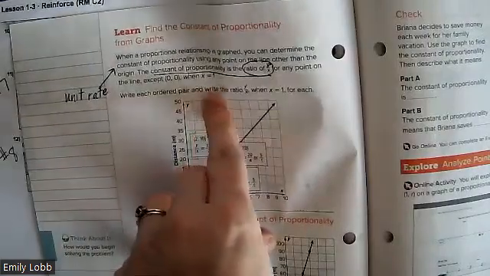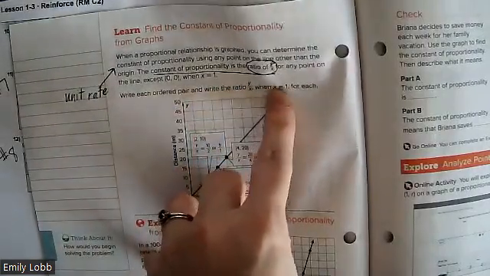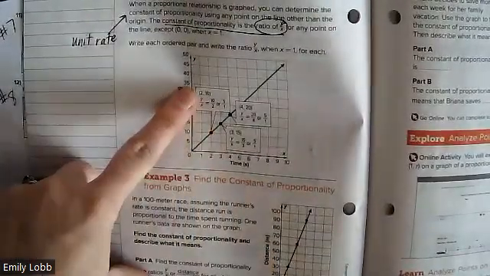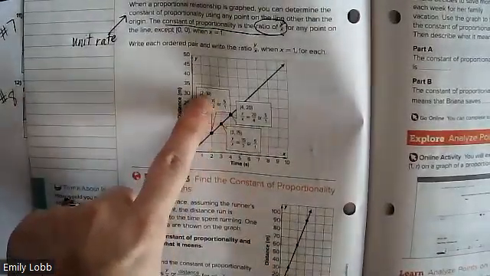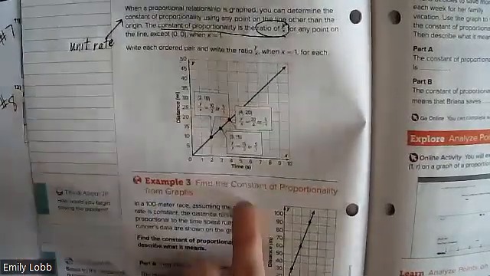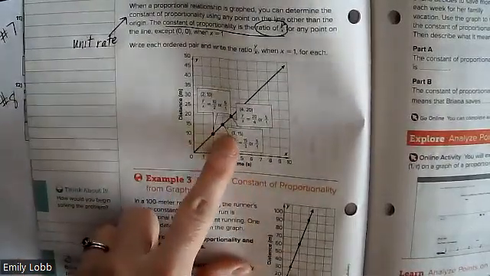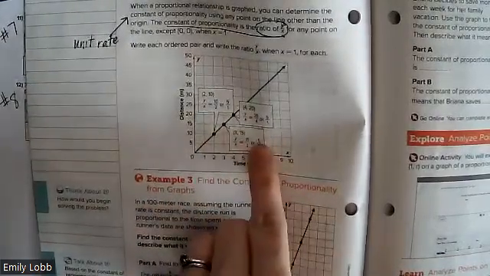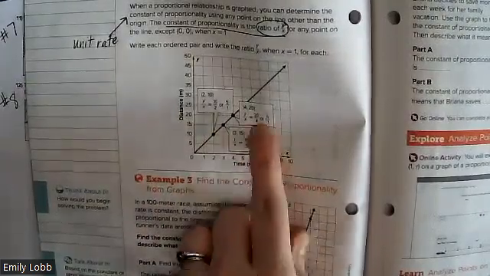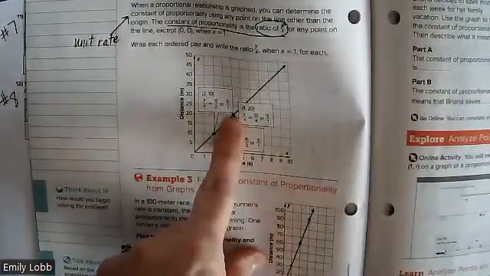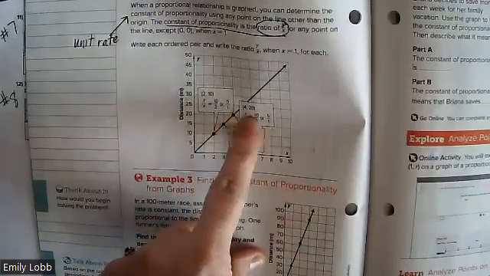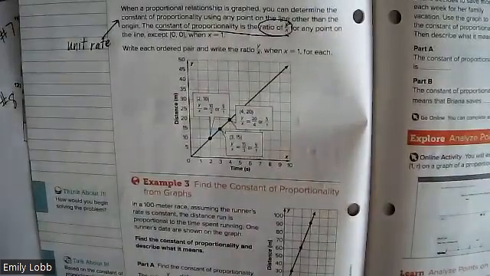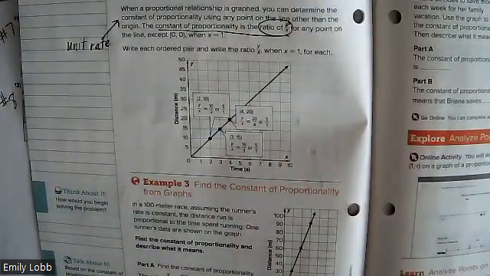So write each ordered pair and write the ratio y over x when x equals 1 for each. So they wrote this point, this is the point (2, 10). They said 10 divided by 2 is equal to 5 over 1. Here, this point is (3, 15), so they wrote y divided by x, or 15 divided by 3 is the same as 5 over 1. Same thing for this point. This is the point (4, 20), so they wrote the y value divided by the x value to get the unit rate, or in this case, the constant of proportionality.